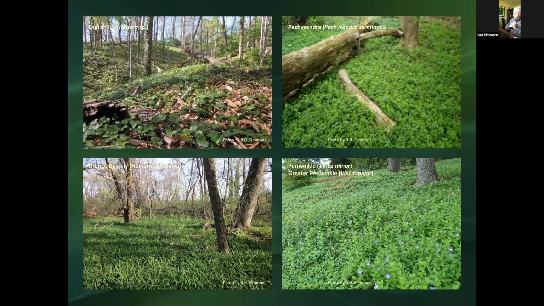And periwinkle, bottom right, we've got both the greater periwinkle, Vinca major, mixed with the common periwinkle, which is the smaller leaved species, and that's Vinca minor. Very difficult to get rid of these. You have to do a number of treatments, chemical applications, herbicides.